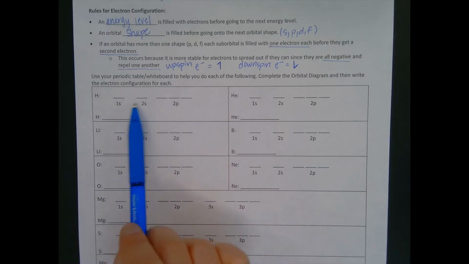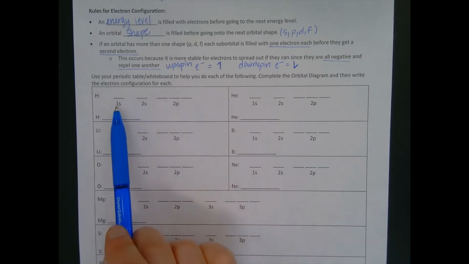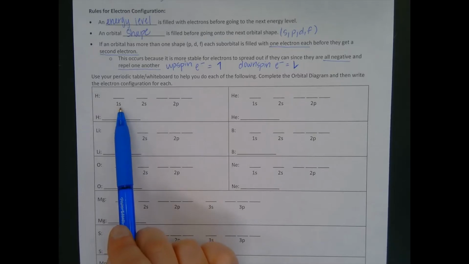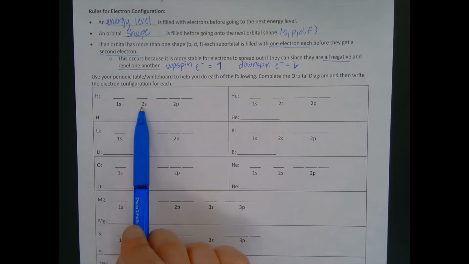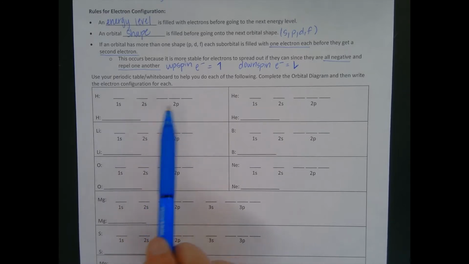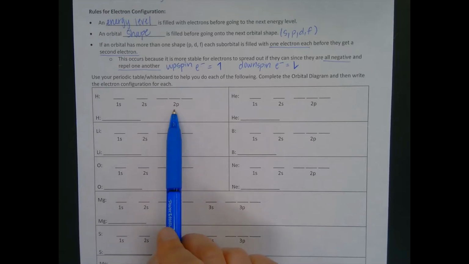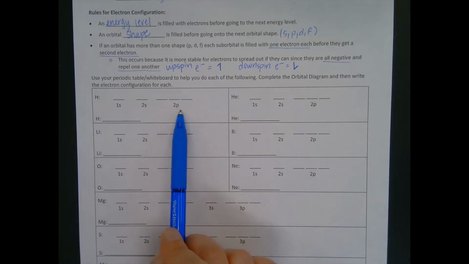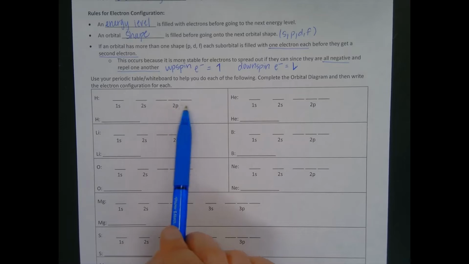And then I see a 1s, 2s, 2p. These are representing energy levels and orbital shapes. So the 1 is the first energy level. The s is that orbital shape. The 2 is the second energy level. S is the orbital shape. 2 is the second energy level. P is that orbital shape. Okay, so that's how we're laying this out.